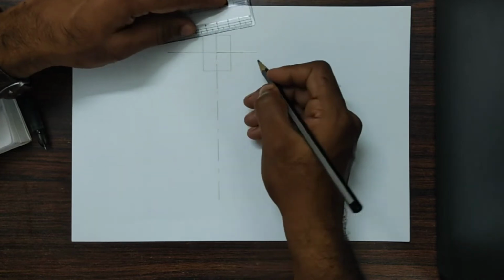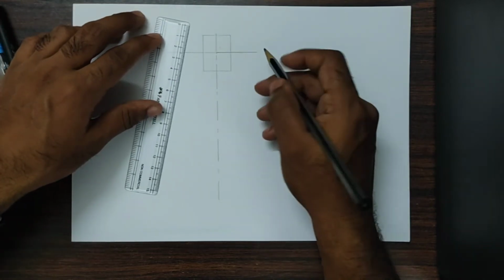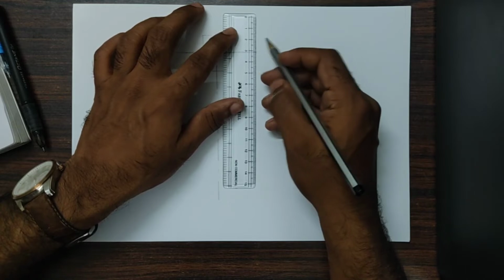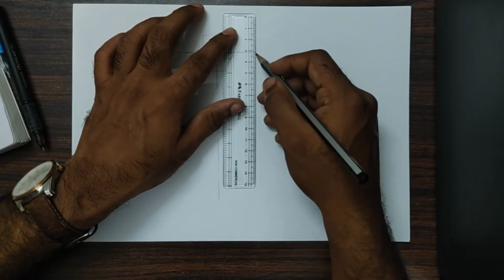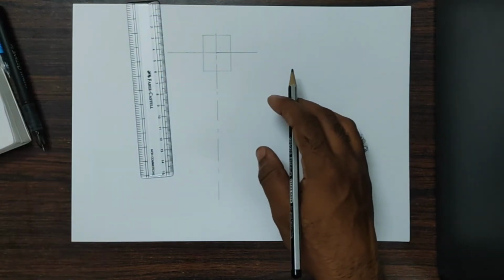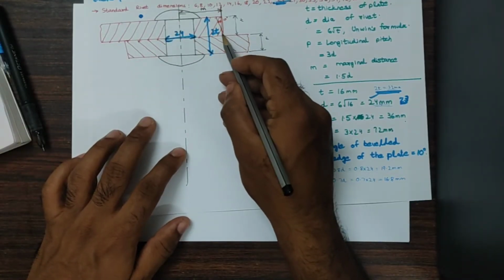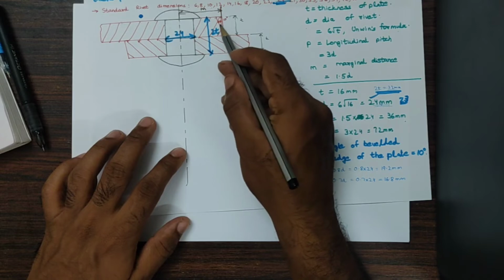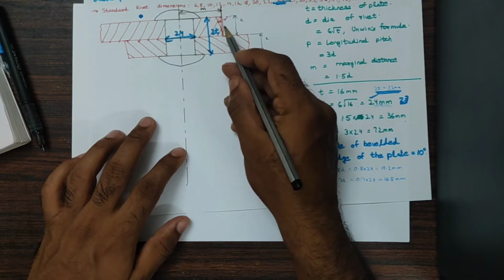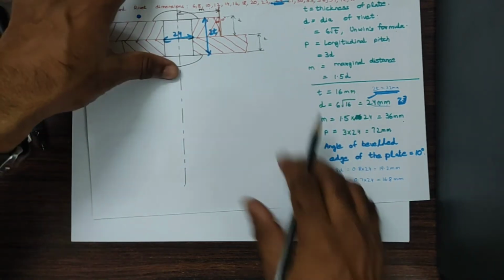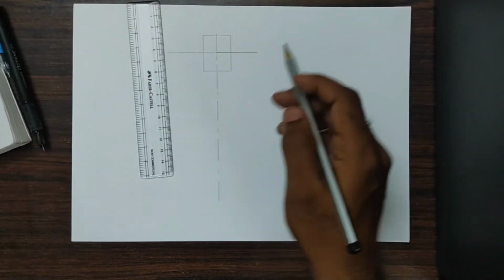This is the edge of the plate, and at the edge of the plate I have to mark an angle, because the edge of the plate will be slightly beveled at an angle. Generally that angle is taken as 10 degrees. So I have to mark that 10 degrees at the end of the plate.